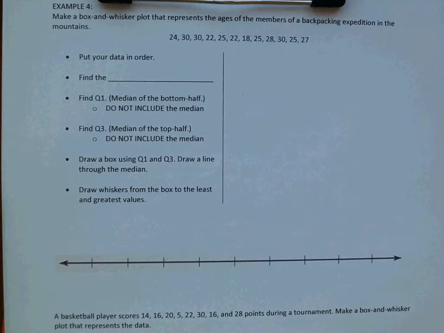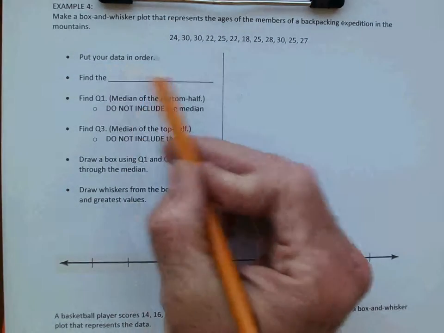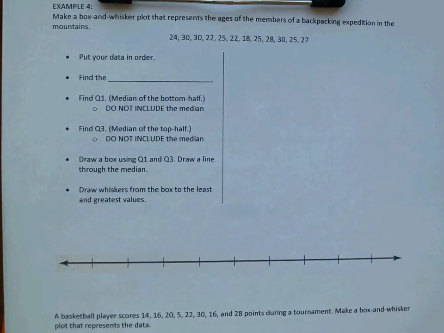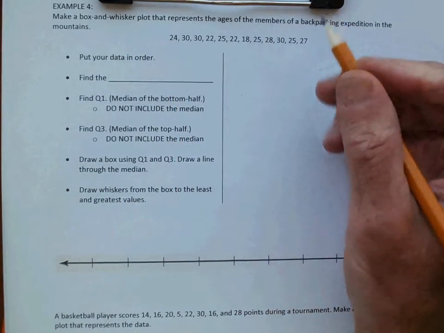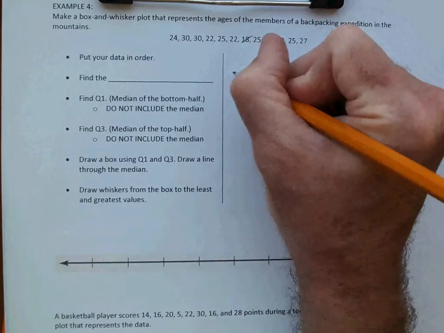Let's do this example together. Make a box and whisker plot that represents the ages of members of a backpacking expedition in the mountains. Okay, so first we're going to put our data in order. So the lowest number I'm seeing is 18.